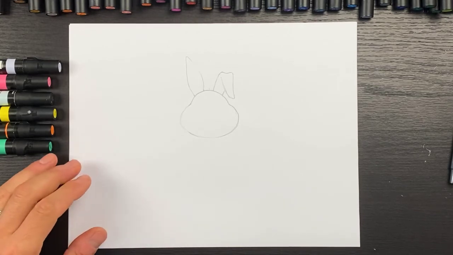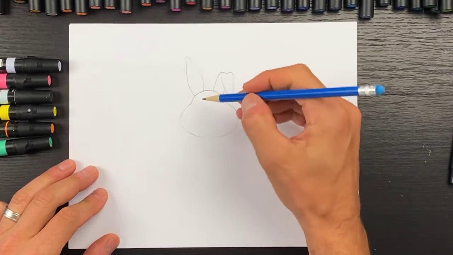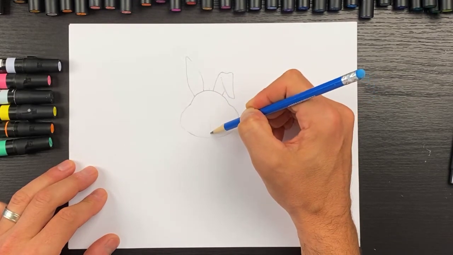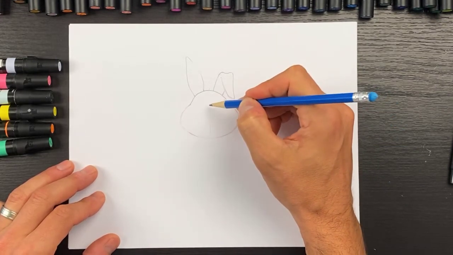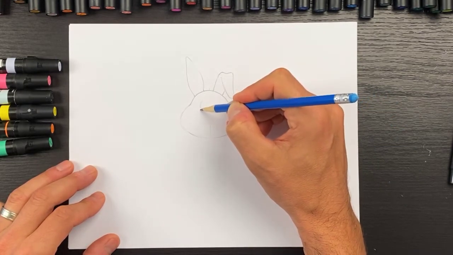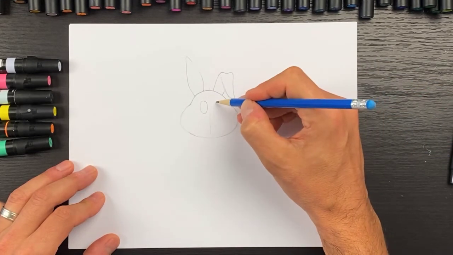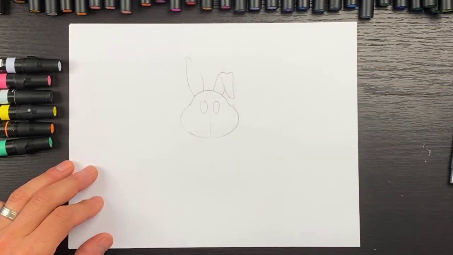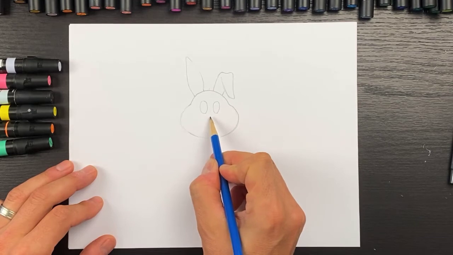Okay, next, let's draw in some eyes. If this is the center, you just draw a really faint line down the center. We're going to draw one eye on the left, right about here. I'm going to do one eye like that, and we'll do another one on that side. And then our nose is going to be a little bit pointy.